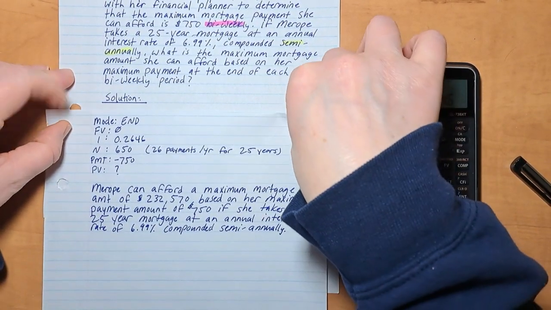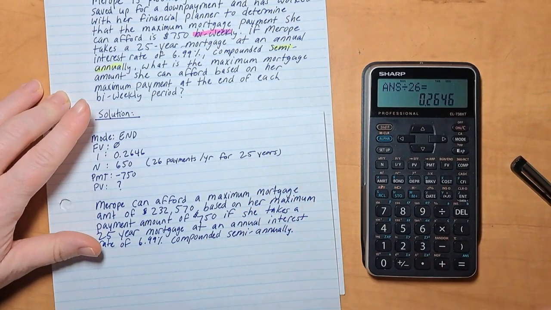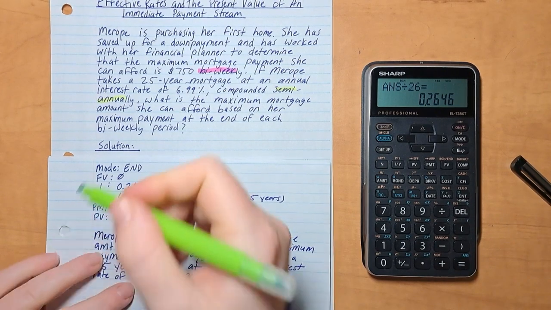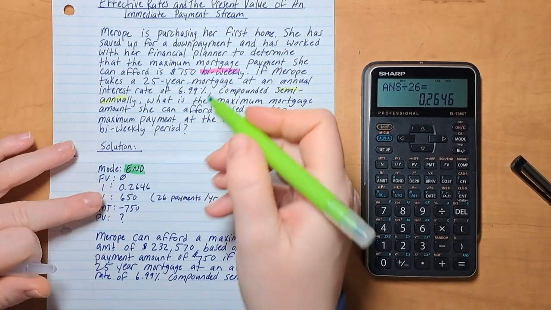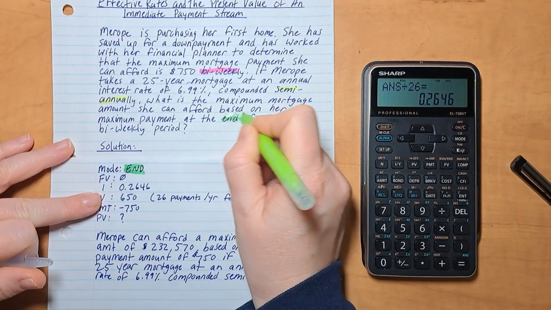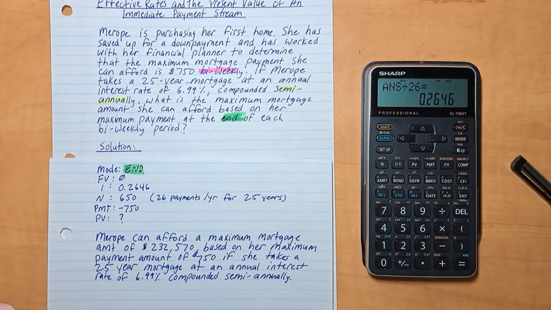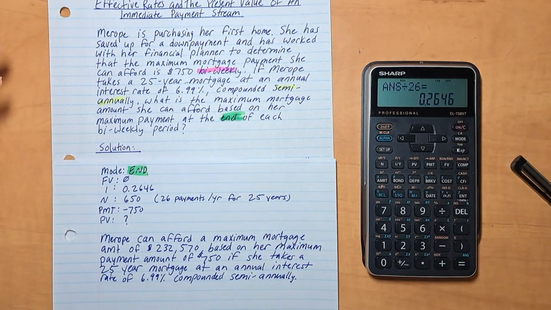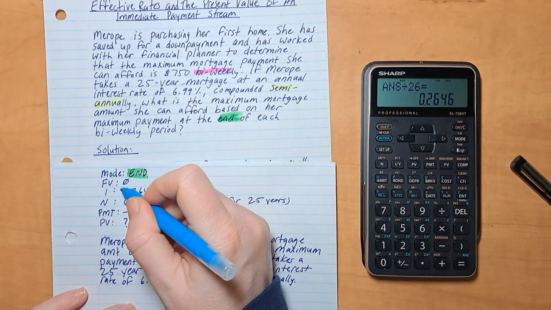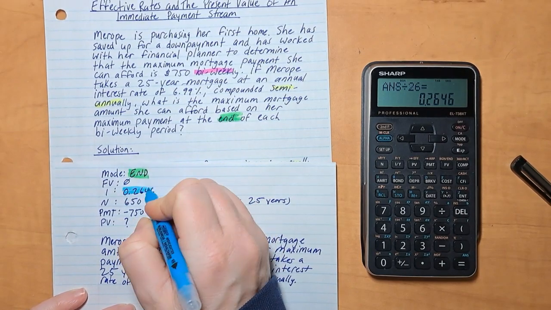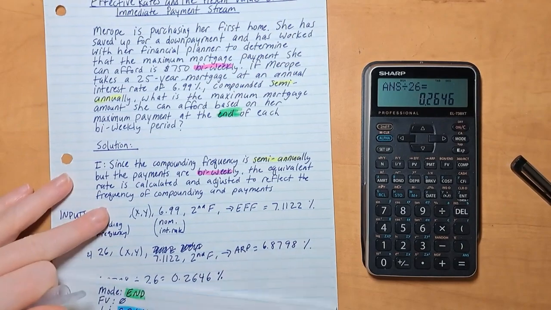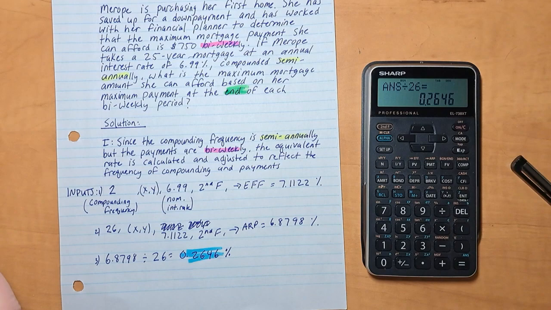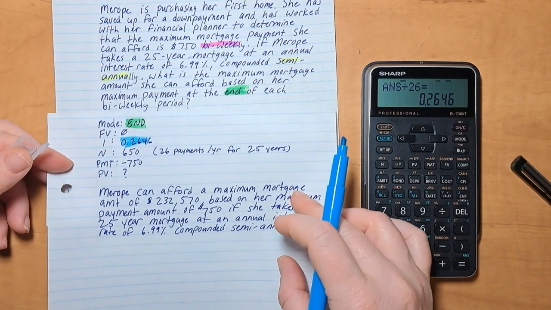Here is the solution. The mode is end, because she's paying at the end of each biweekly period. The future value is 0. The interest rate is 0.2646, which we just figured out using the equivalent interest rate.